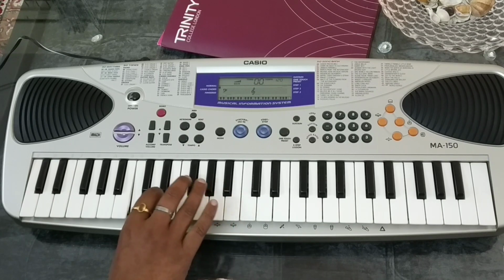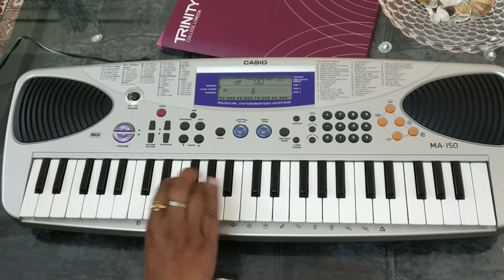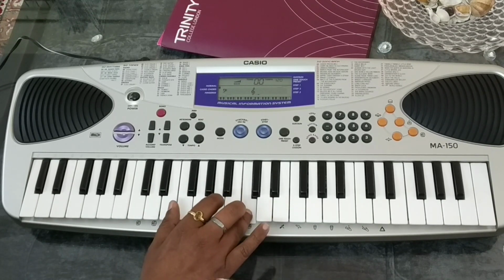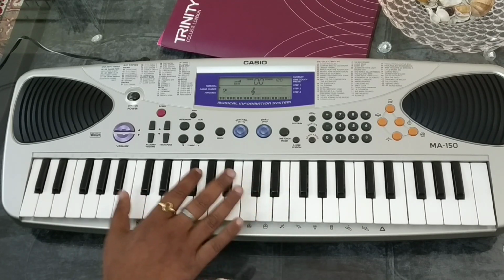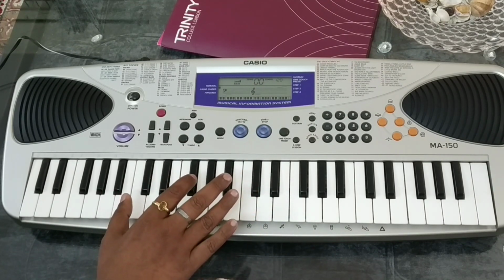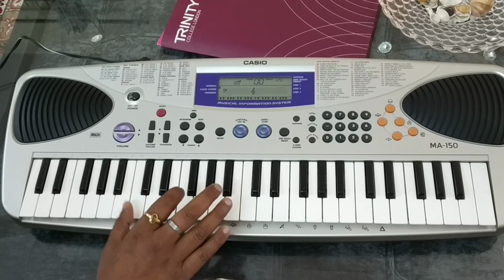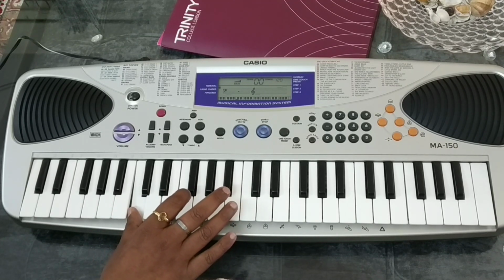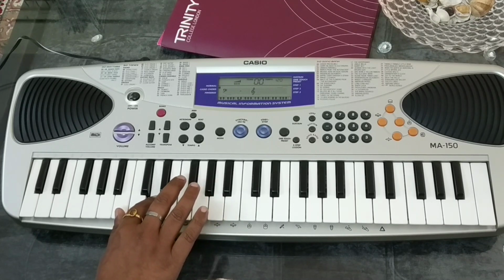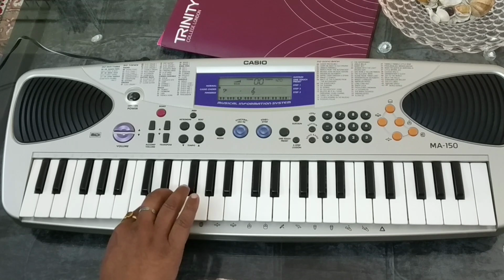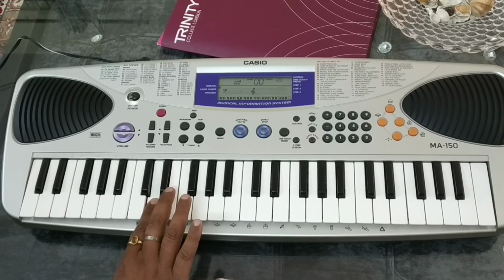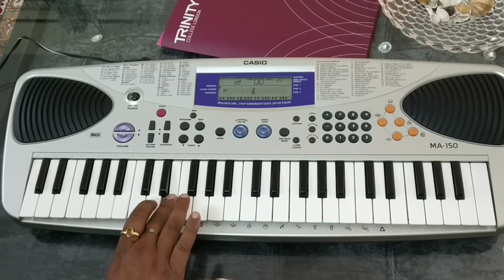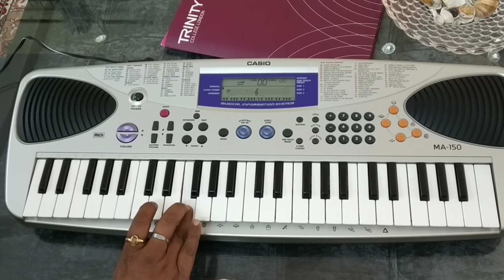That means Do, Re, Mi, Fa, So, La, Ti, Do. And when we use these notes to play instrumental music, the same Do is going to be C. C for cat. This is going to be D as in Delhi or dog. So the third note with the second finger is going to be E as in England.